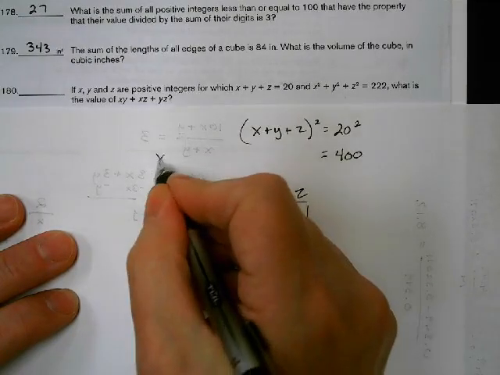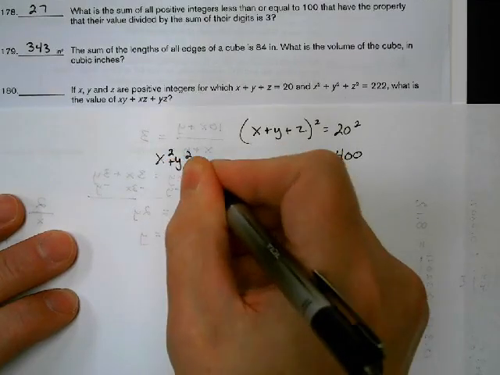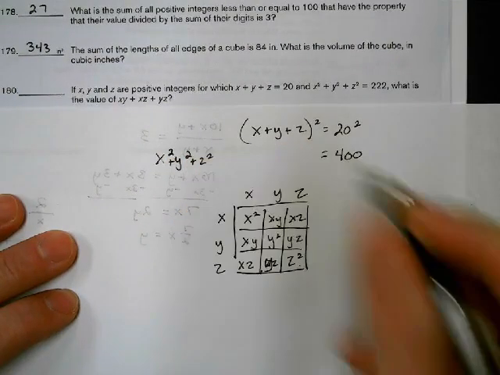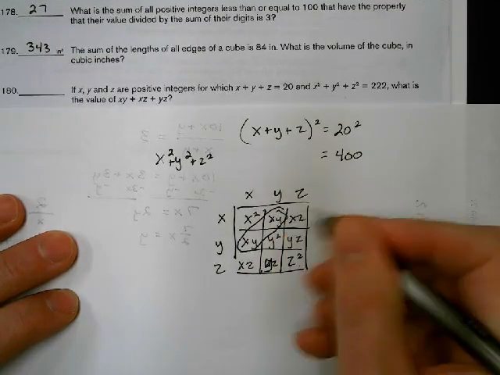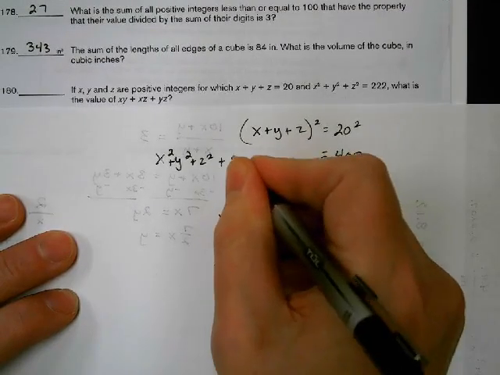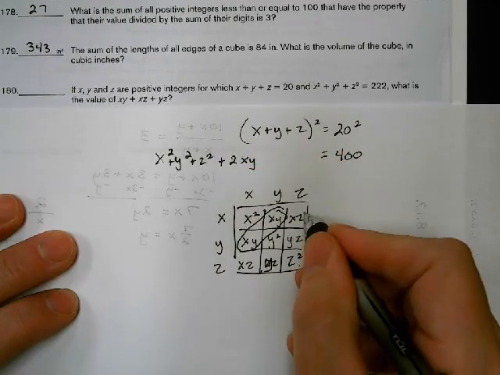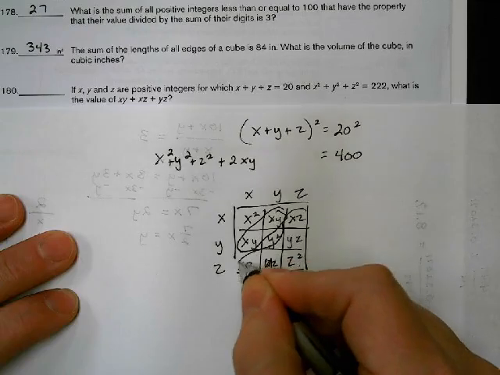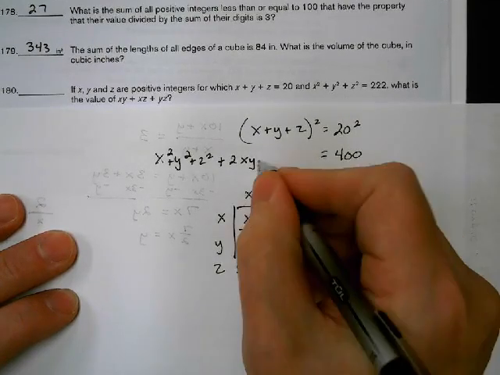But then over here, I've got 2 of the xy's. Over here, I've got 2 of the xz's. And here, I've got 2 of the yz's.